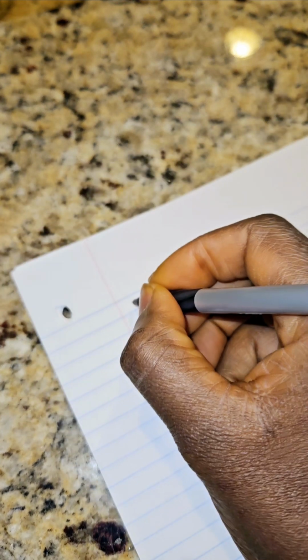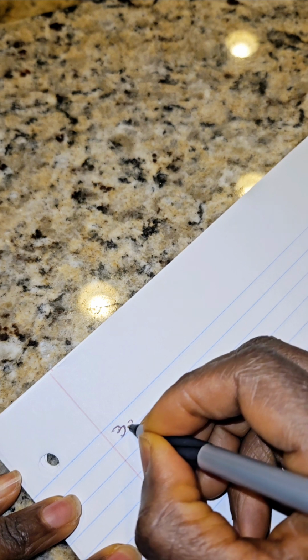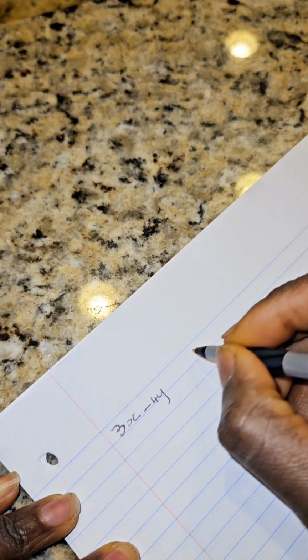Today we are going to be solving a problem. It says calculate the x and y intercepts of an equation. So let me give an example. Let's say we have an equation of a line that is given by 3x minus 4y equals minus 6. And they want us to find the x and y intercepts.